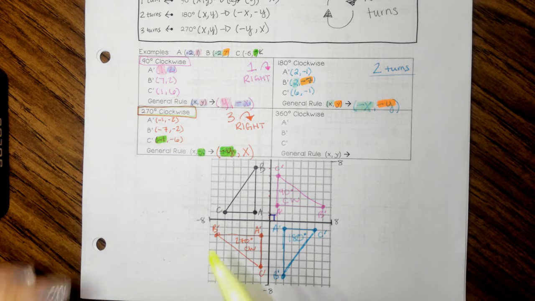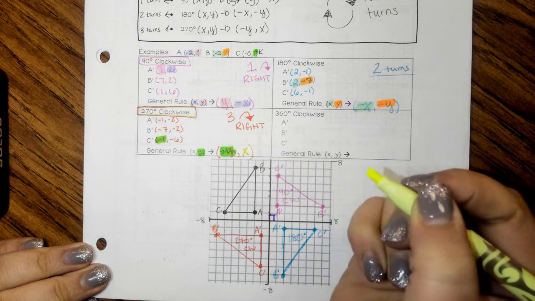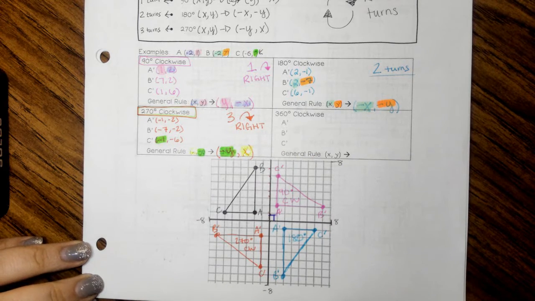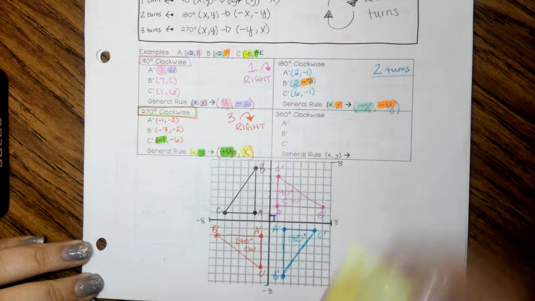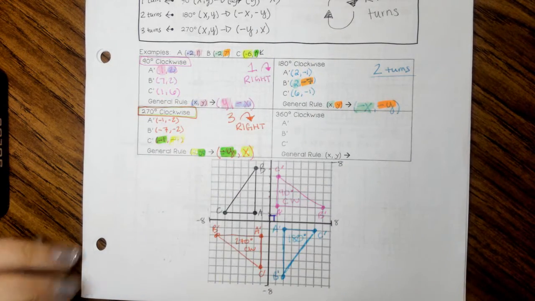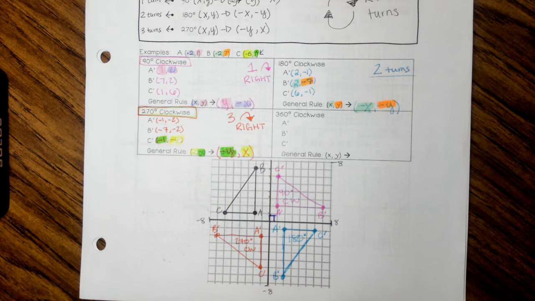To get the second spot, we're just going to copy down whatever was in the first spot. In our first spot for C, we had -6. In our second spot for C prime, we have -6. We just copied that down.